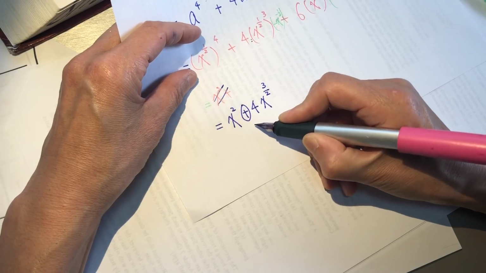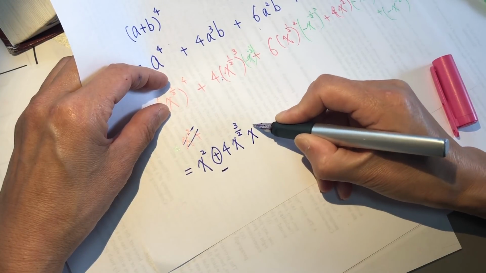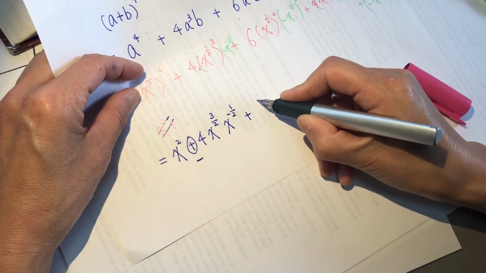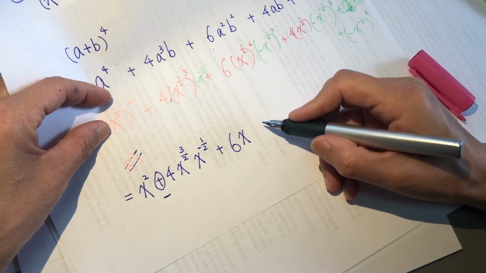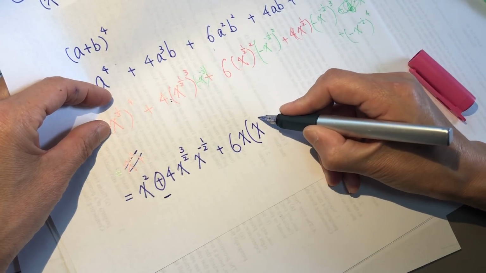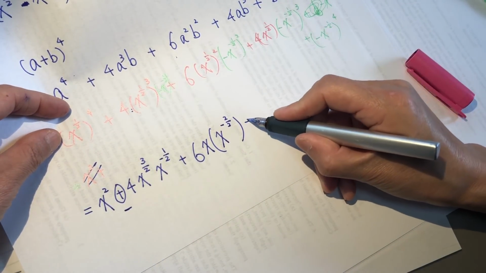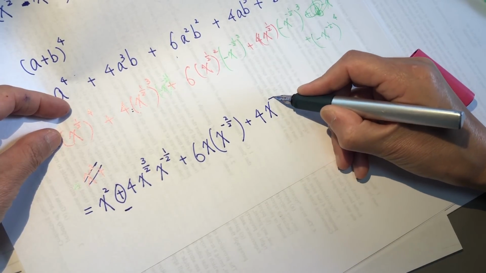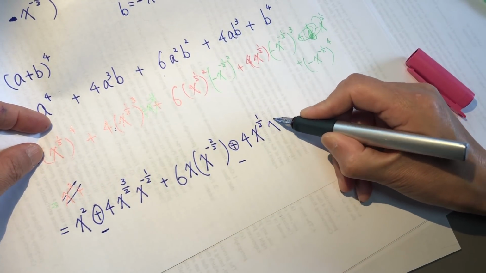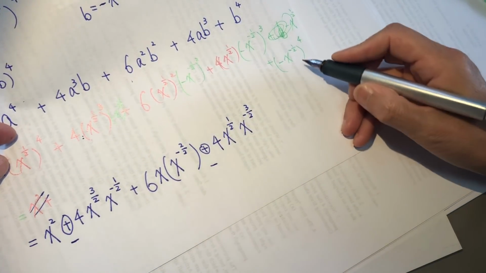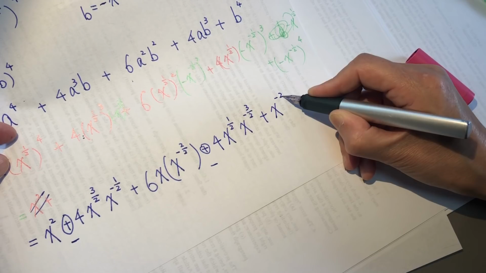We can change this line into negative. x to the 4th plus 6, negative negative is positive, x to the negative 2 over 2 which is negative 1, plus 4x to the 1 over 2, and this one becomes negative x to the negative 3 over 2, positive, plus x to the negative 2.